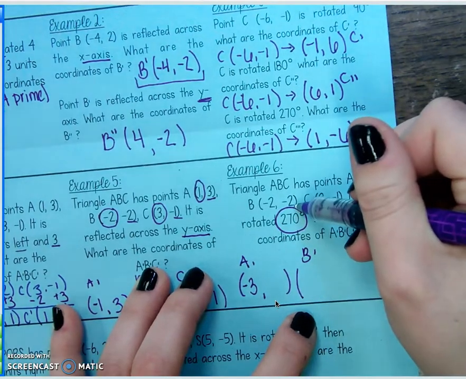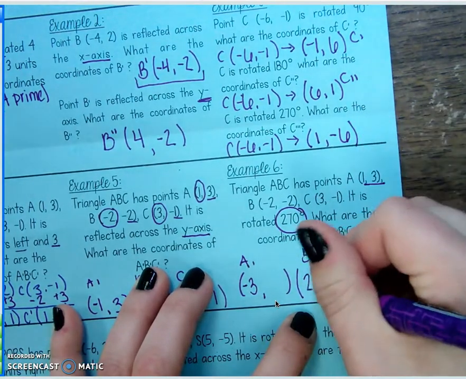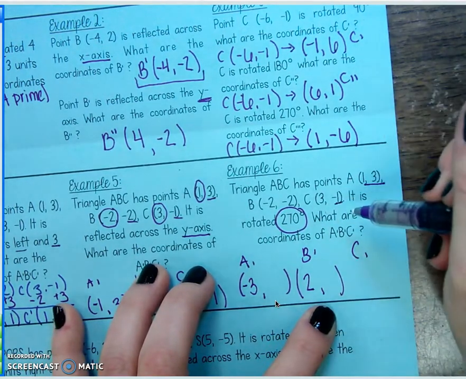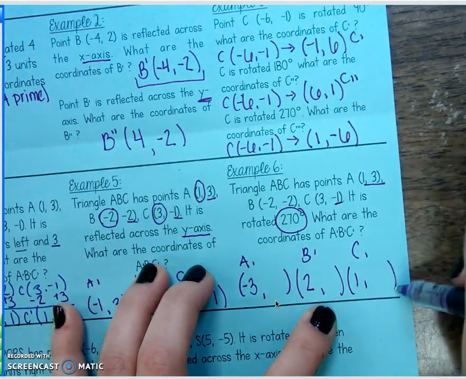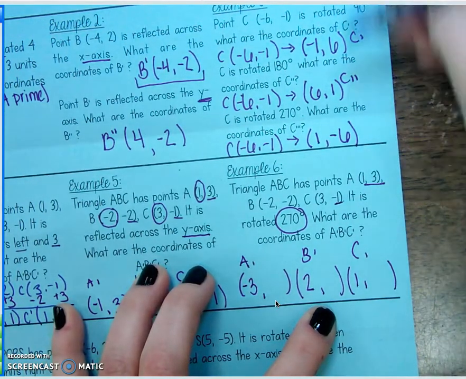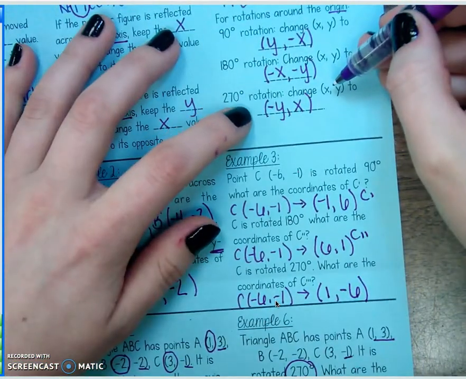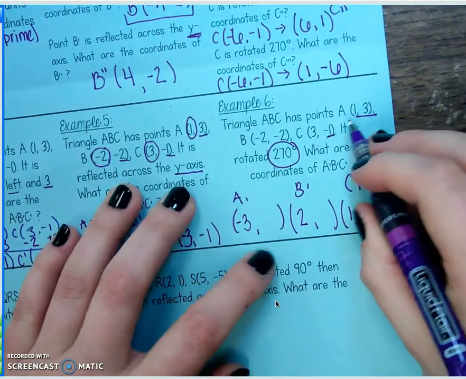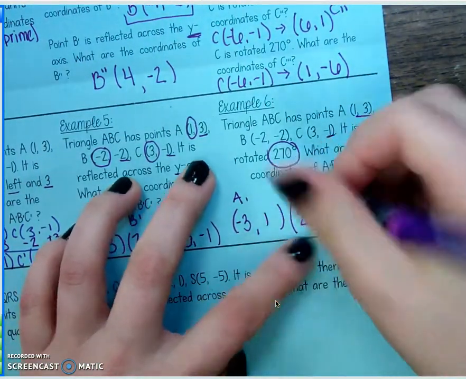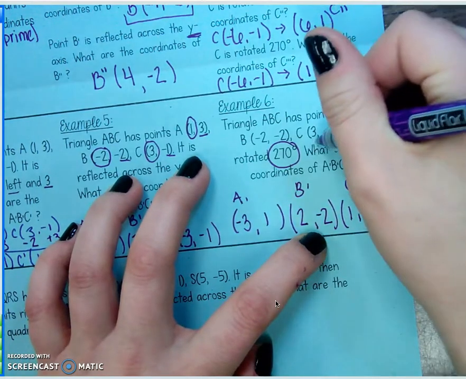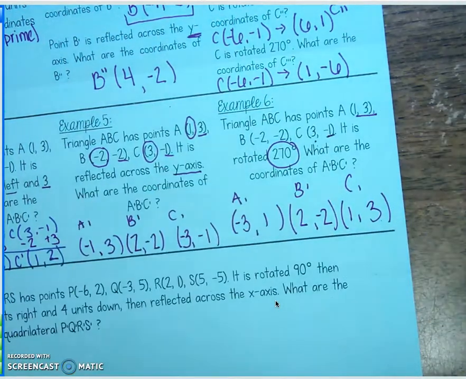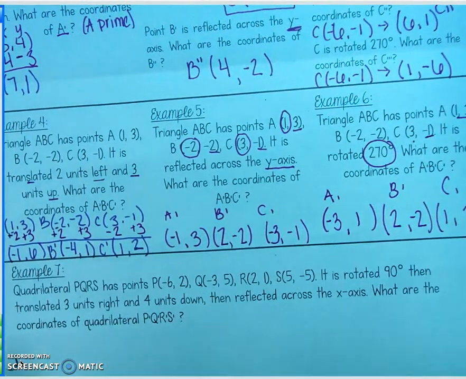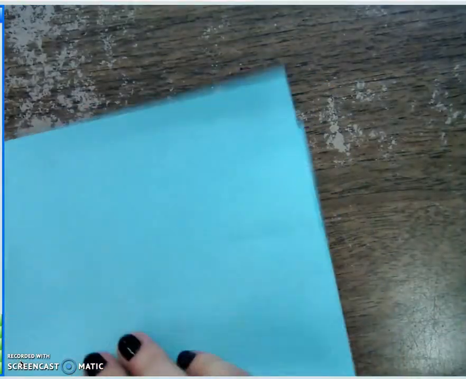The y is -2. I'm going to put it in the x spot and make it a positive. And then the y is -1. I'm going to put it in the x spot and make it a positive. And then for the y coordinate, I'm just going to put whatever the x was in the y spot. So the x was a 1, put it in the y spot. The x was a -2, put it in the y spot. And the x was a 3, put it in the y spot. We're actually going to save the multiple transformations for tomorrow, so don't worry about that now.